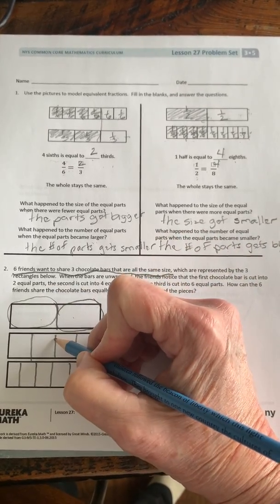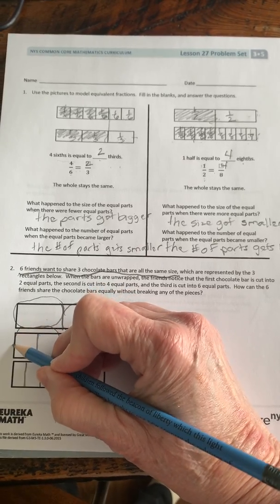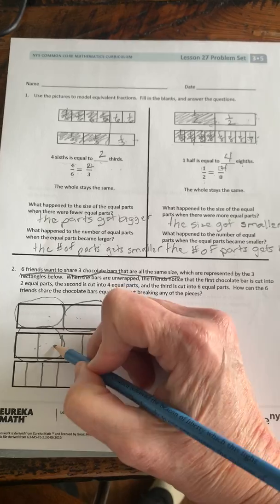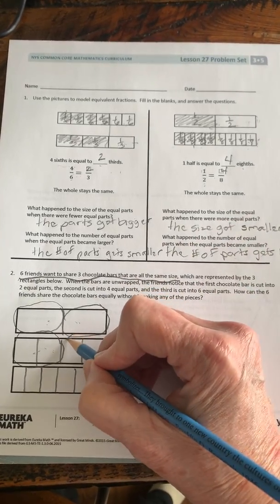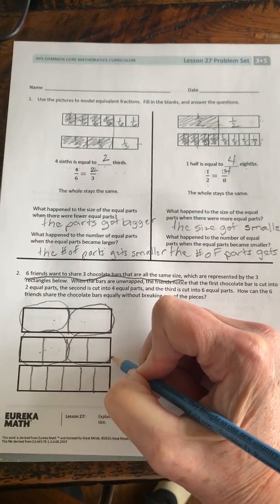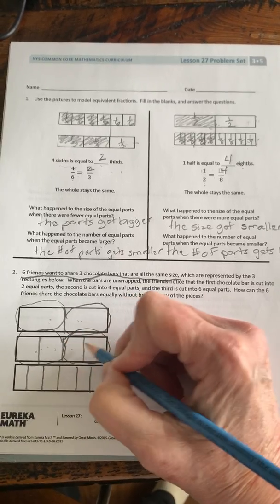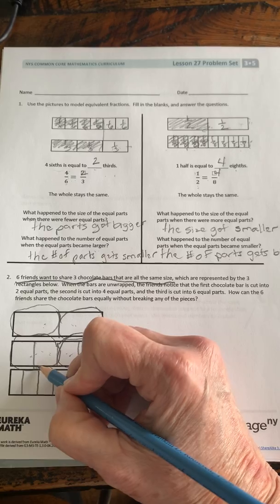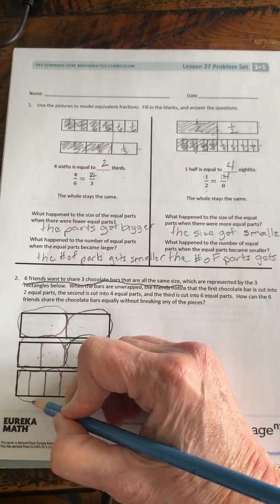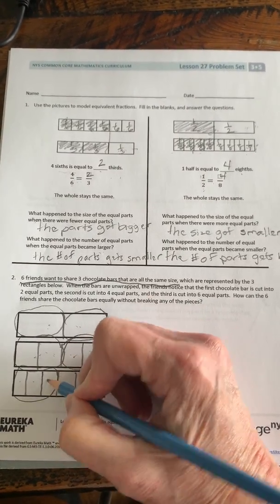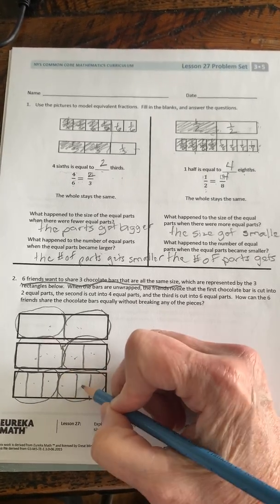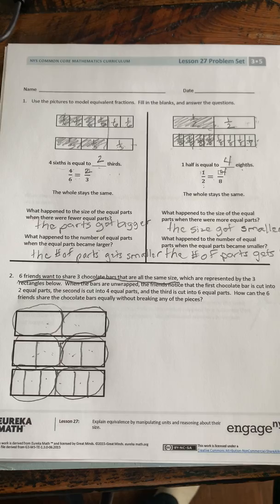The third person, what if we gave them half of this candy bar? They would all still have a half, even though that's composed of 2 smaller pieces. And then the fourth person would get this. Again, they get a half, even though it's made up of 2 pieces. The fifth person, we could give them 3 of these. That would give them a half a candy bar. And the last person, we would give them these 3 pieces, and they would also get a half a candy bar.